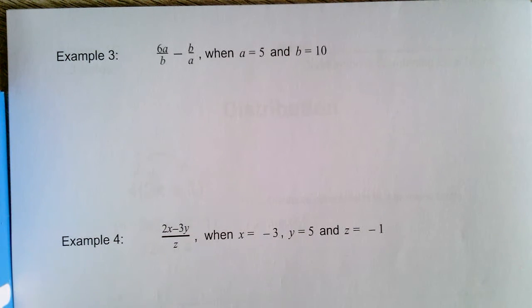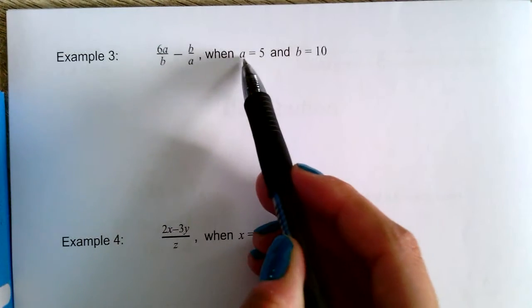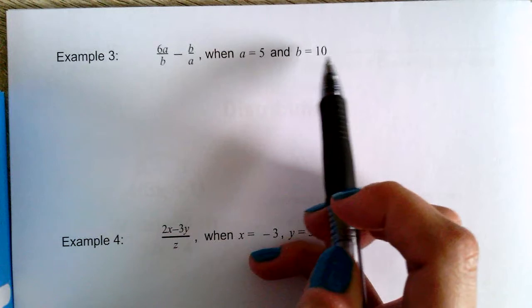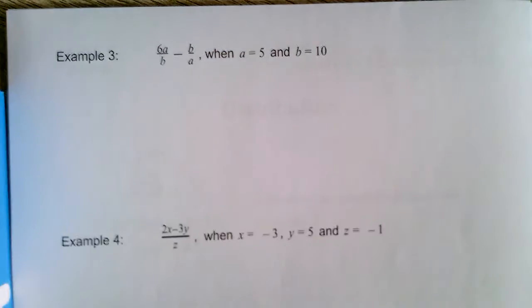All right, we are still on 1.2 and we are working with example number 3. So we are going to follow the same type of procedure that we were doing before. We're going to say everywhere that there's an A, we're going to replace it with a 5. And everywhere that there's a B, we're going to replace it with a 10.